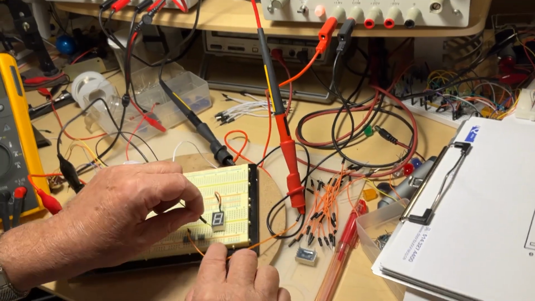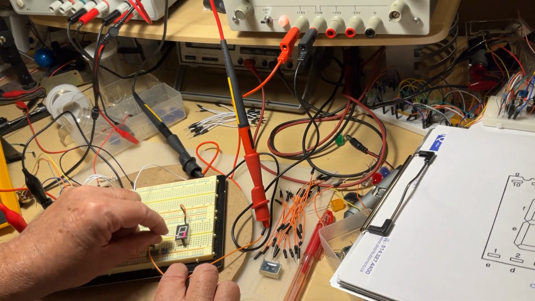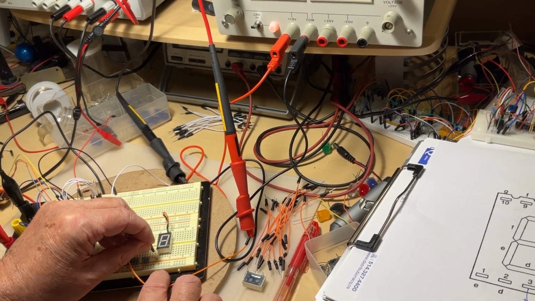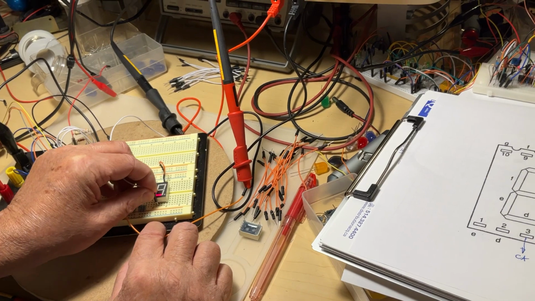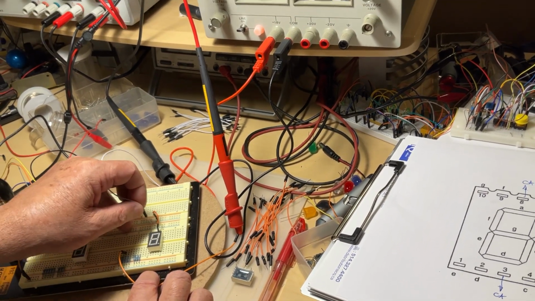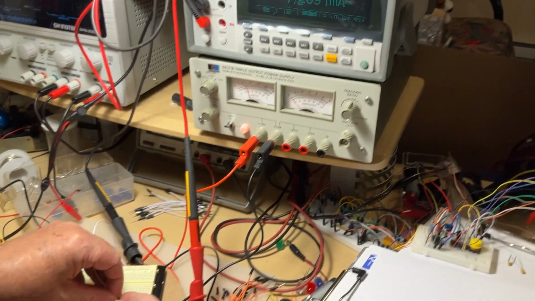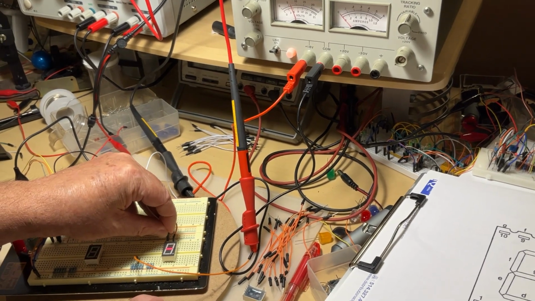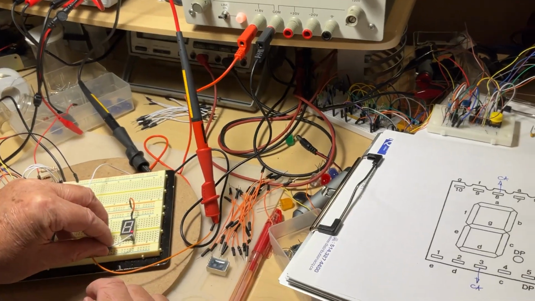4 should represent the C. I just connect it right here. This is the C. The D is the pin number, take a look, pin number 2. E is the pin number 1, right here, take a look, E. F is the pin number 9, adjacent to the pin 8 representing the common. And finally 10 is the G. And do not forget, the decimal point is the pin number 5.